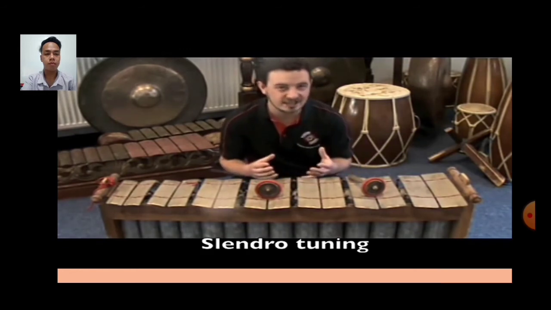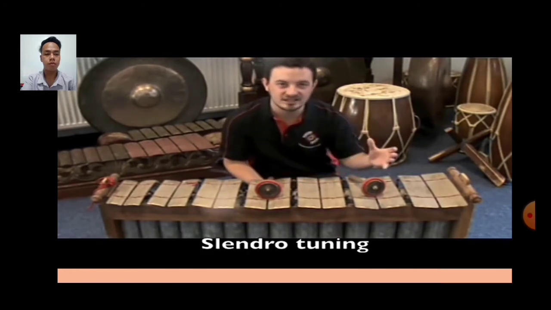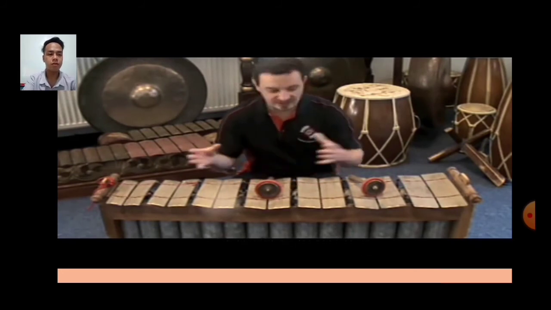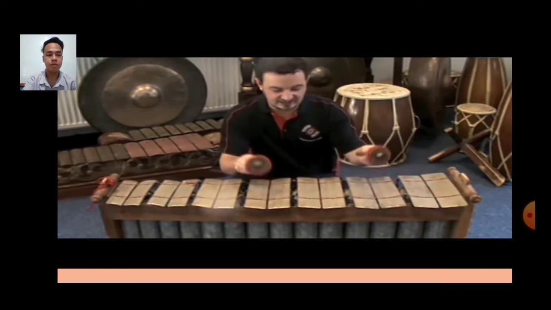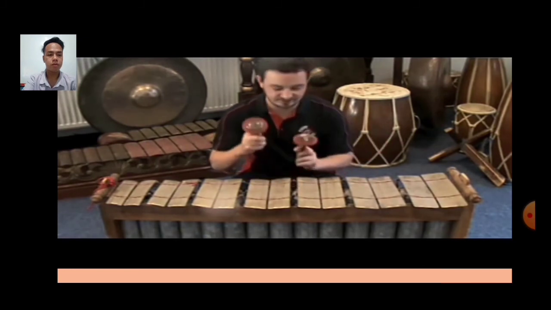For gamelan, there are 2 main tuning systems, Slendro and Pelog. Although these tuning systems do vary dramatically across the whole of the Indonesian country, there are some principles which do stay the same. This is a Slendro-tuned gender from Central Java, and in its Slendro scale there are always 5 different pitches.